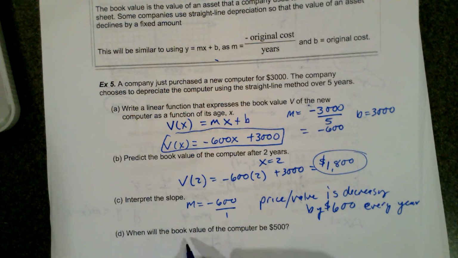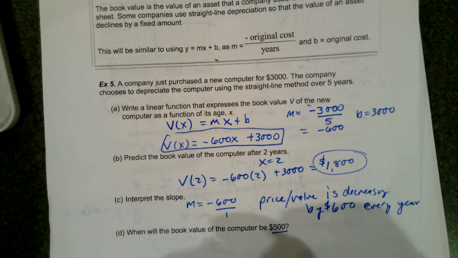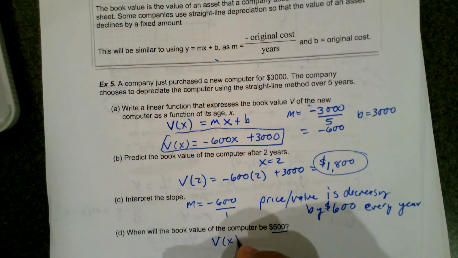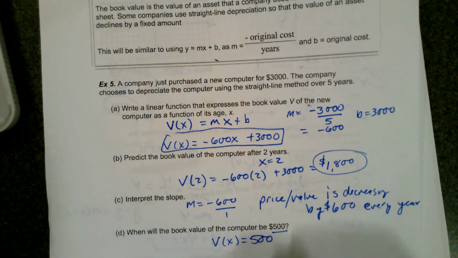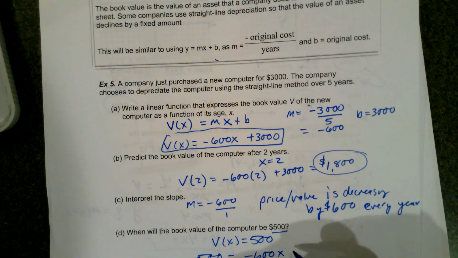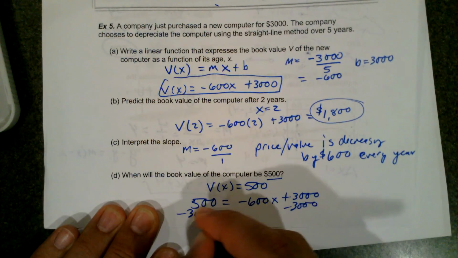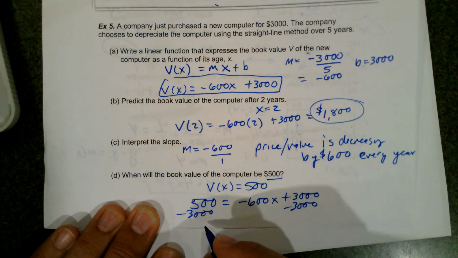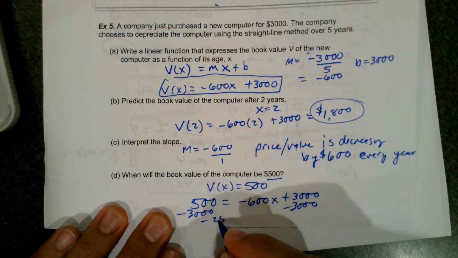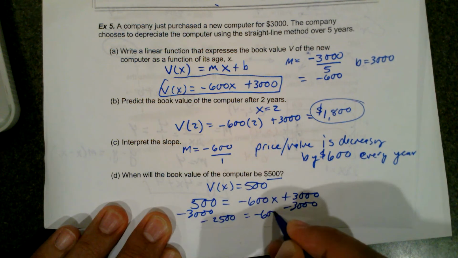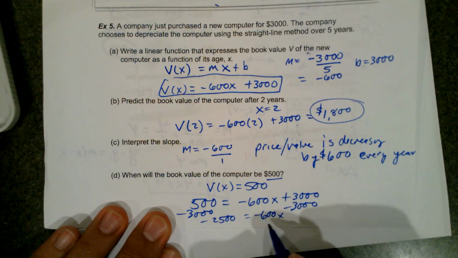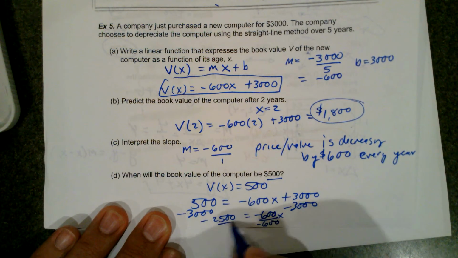Last but not least, we have when will the book value of the computer reach 500? So that's when v of x, your y value, is 500. And all we got to do is plug that in and solve. So v of x is 500 equals negative 600x plus 3,000. From there, we can subtract over. We get negative 2,500 equals negative 600x, and then go ahead and divide by negative 600.